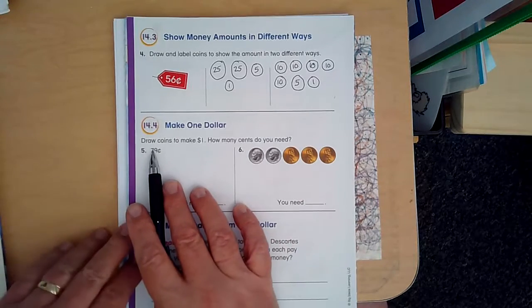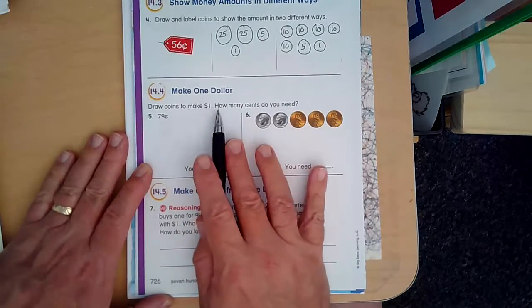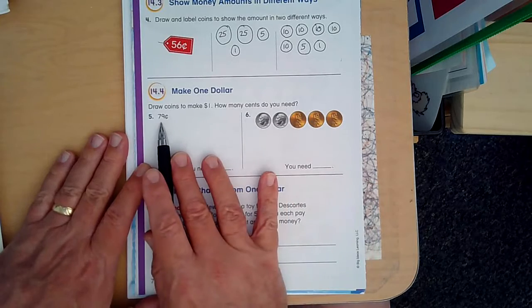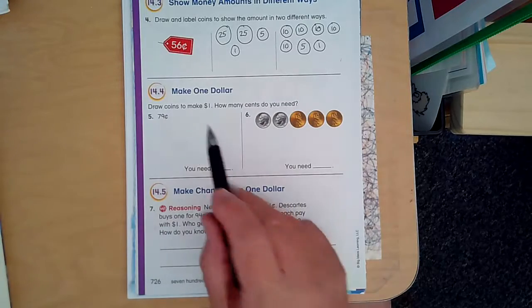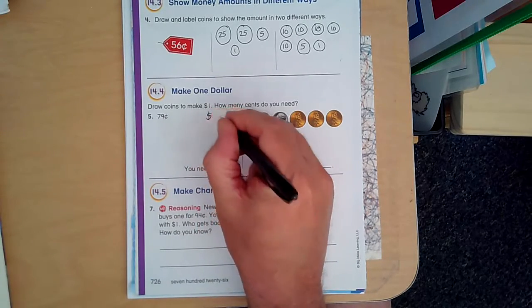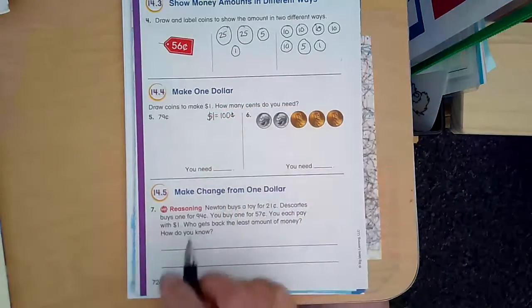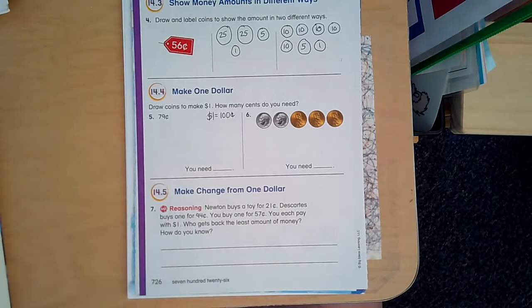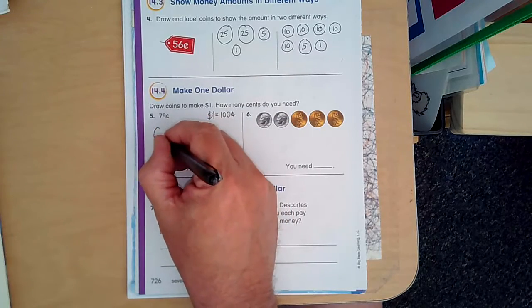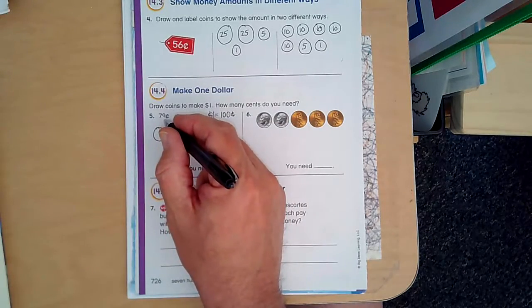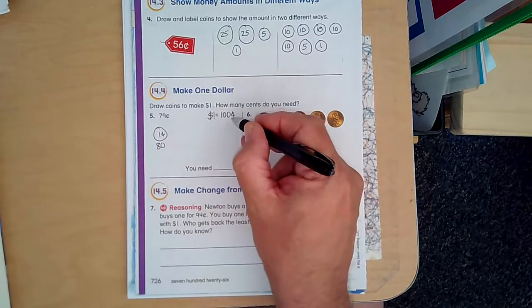All right, make $1. This says, draw coins to make $1. How many cents do you need? If we start with 79 cents, and I need to make 100 cents, right? Because $1 equals 100 cents. So I need to have 100 cents, and I'm starting at 79. Let's go up to the next 10. So I add 1 cent to 79, then I have 80. I have 80. I need to get to 100.